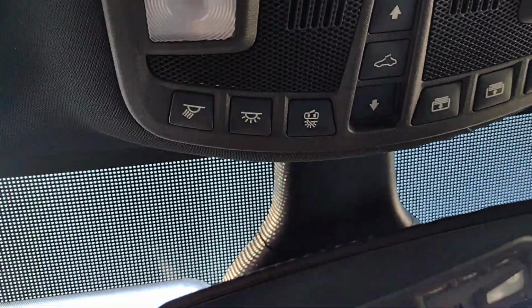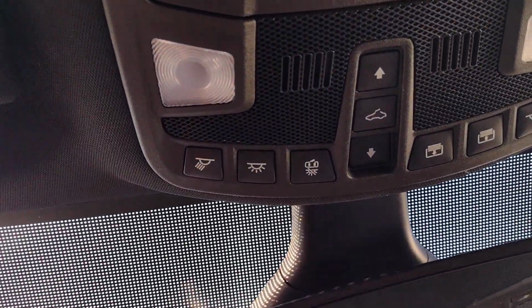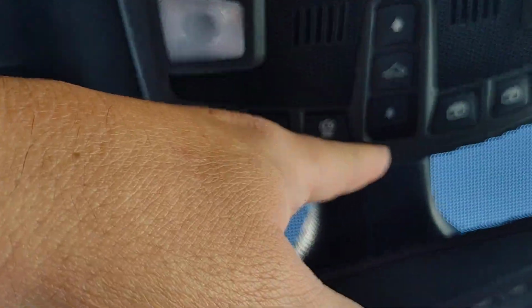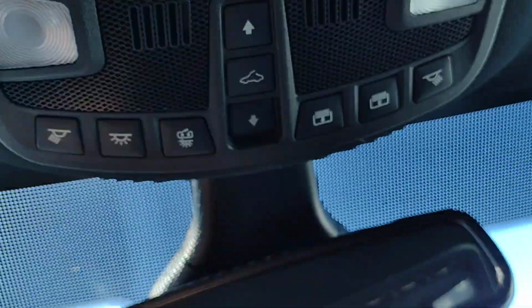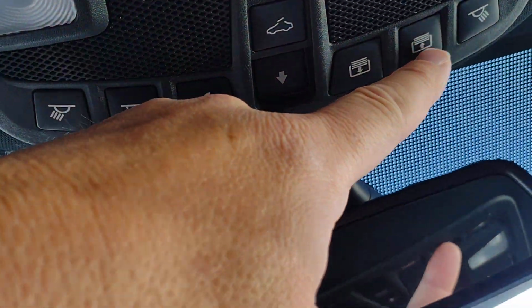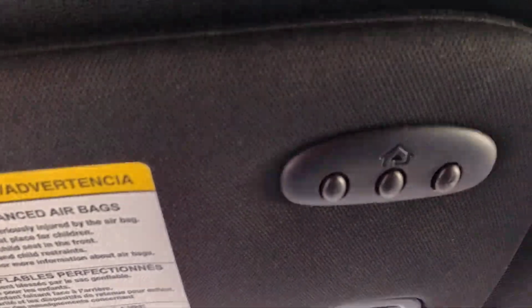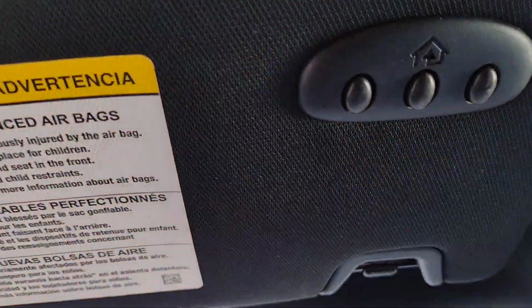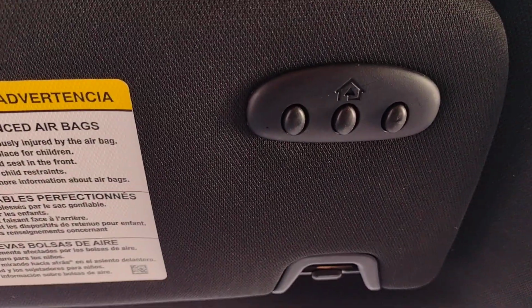Now, this particular vehicle has the power moonroof, so the controls are over top of the rear view mirror. You've got lights that you can turn on and off. You can open the moonroof, and you can open just the screen, and you can close the screen. And we also have the universal garage door opener, so you can program in your garage door into those buttons.